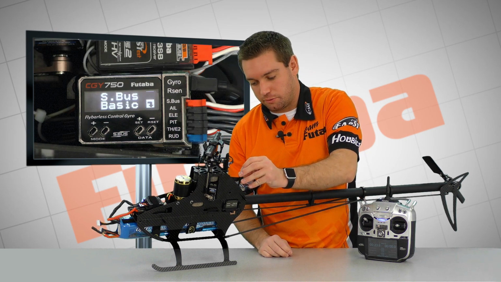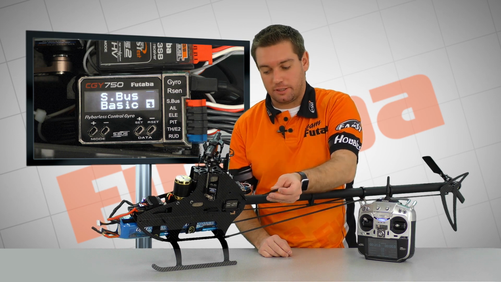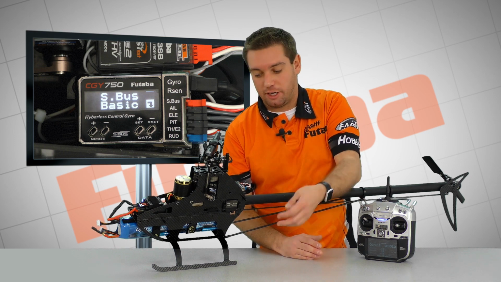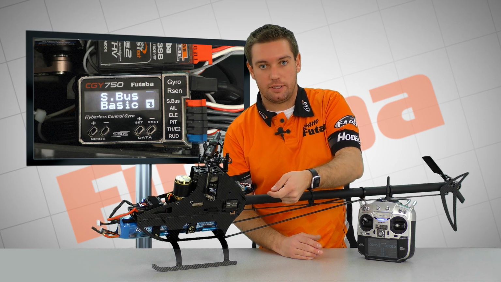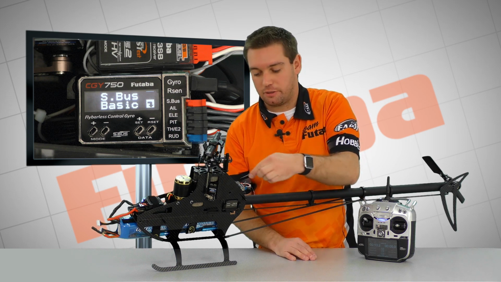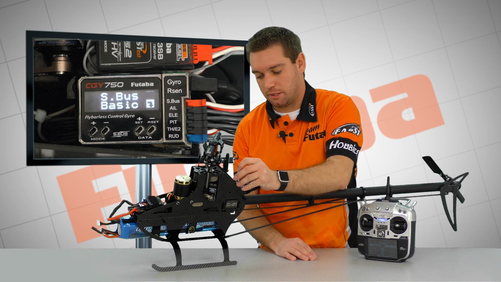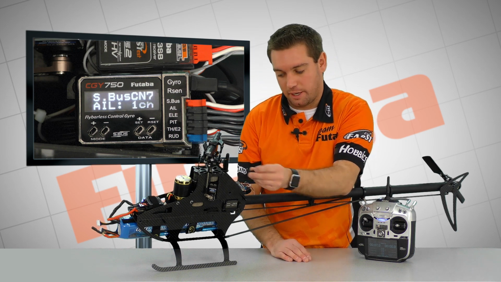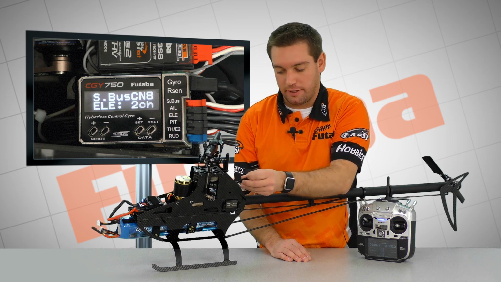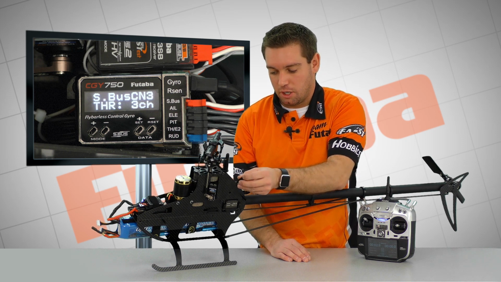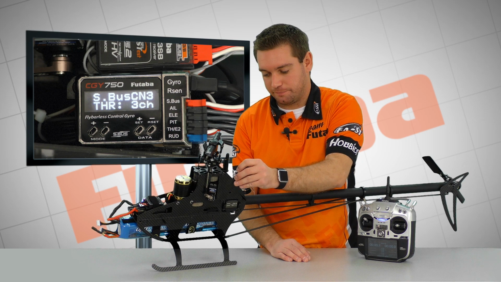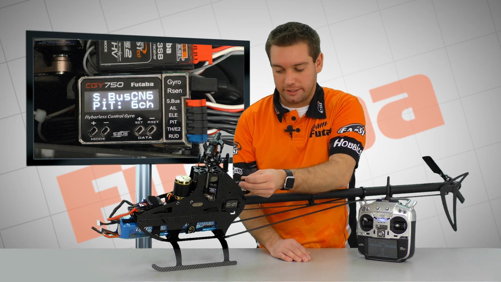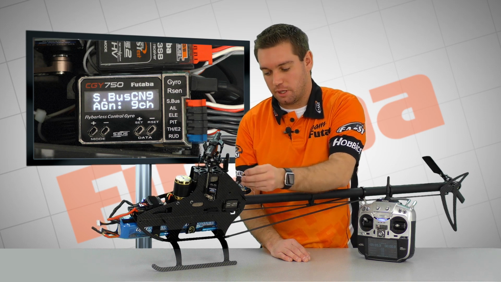So we'll scroll to Sbus Basic. This is simply most of the parameters, since you're using Futaba radio, that will just carry over. If you are using the SBE01, you might have to change some of these settings a little bit. So Sbus channel 1 is aileron, elevator channel 2, throttle channel 3, rudder channel 4, collective pitch channel 6.